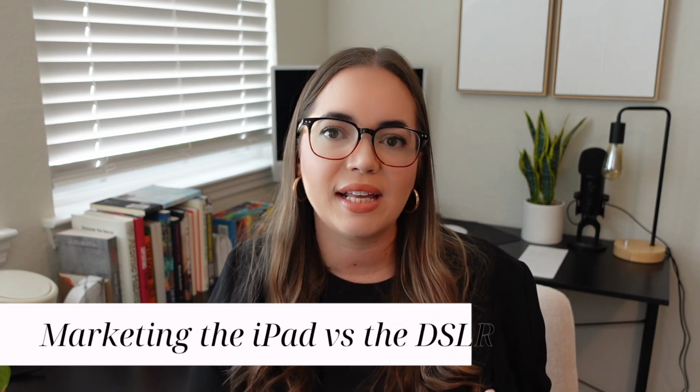Now that we've established the major similarities and differences between the two, let's talk about how to market the different photo booths. The answer to this is very simple. It's all about the experience. As photo booth owners, we are in the business of creating and capturing experiences and creating memories.